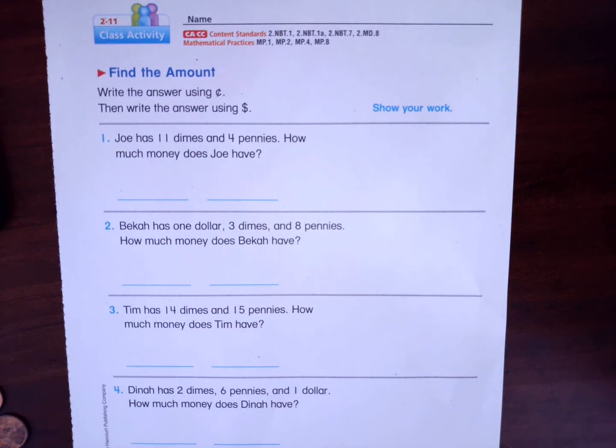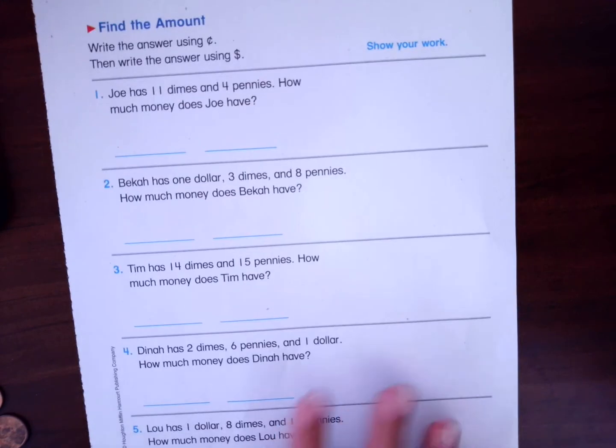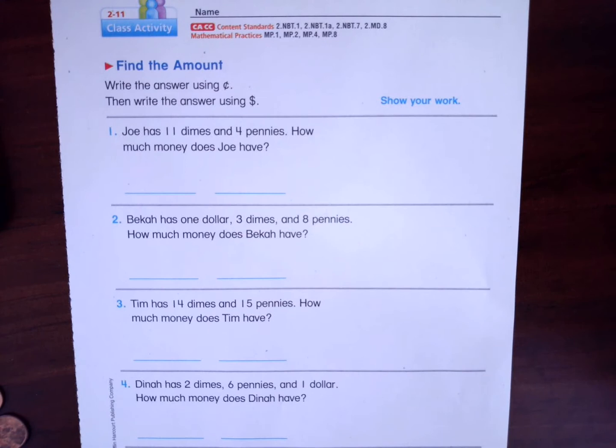Hi friends, this is the second video for Unit 2, Lesson 11 for second grade. You need your workbook page, page 97. You also need a pencil. And if you want some coins to use, you can. You can also not use the coins and you'll be drawing it anyway. Or if you want to pull up those math manipulatives that I showed you from the last video, you can do that as well. So we are going to complete page 97 to finish off our lesson.